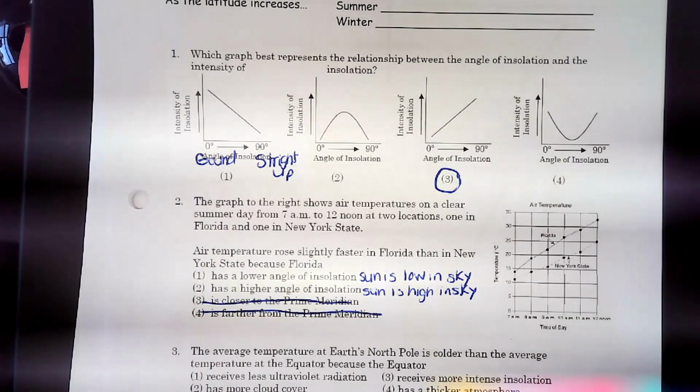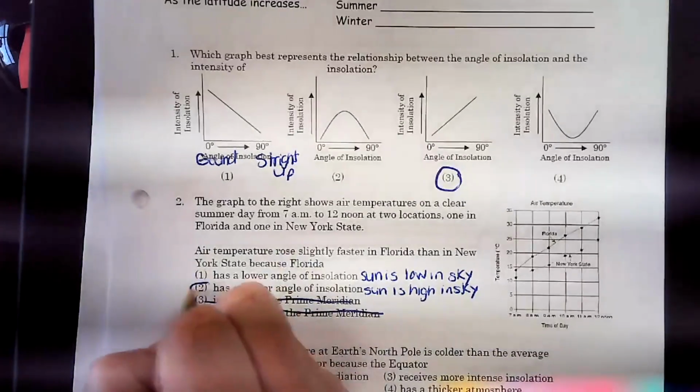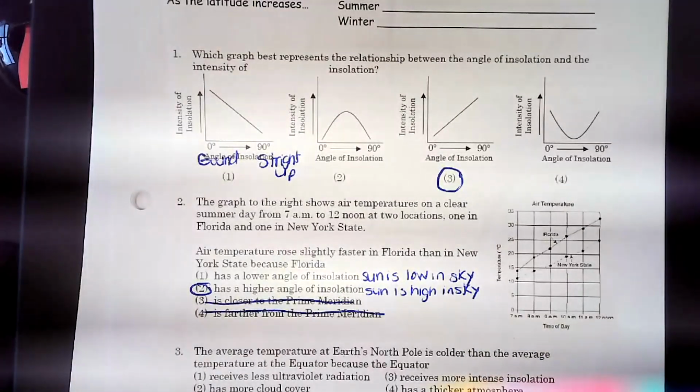Take the words that are sciencey and confusing and replace them with what they mean, because you know what it means to have a low angle. We've talked about it enough. That means the sun's low. So write it. When you write it, then you don't have to think about it again. But I also recommend reading all four answers too. So the sun is high in the sky in Florida.